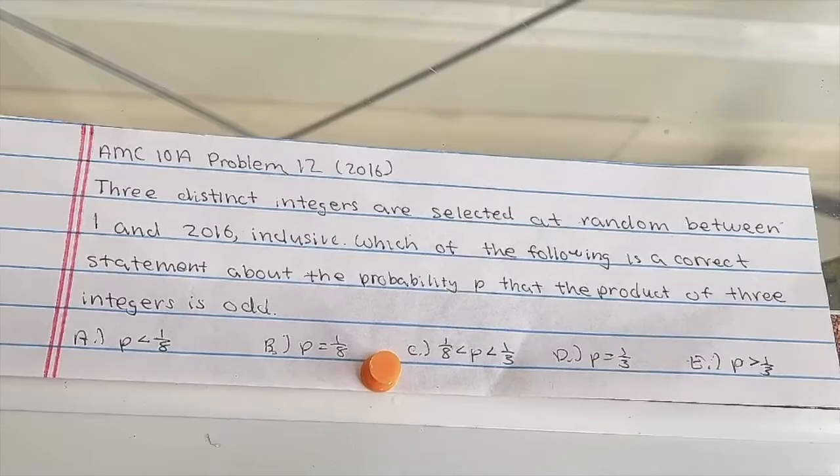This is from AMC 10 and this is going to be about probability. Another probability problem. There are a lot of problems on AMC with probability, so without further ado, let's get on with the video. This is AMC 10A Problem 12 of the year 2016.